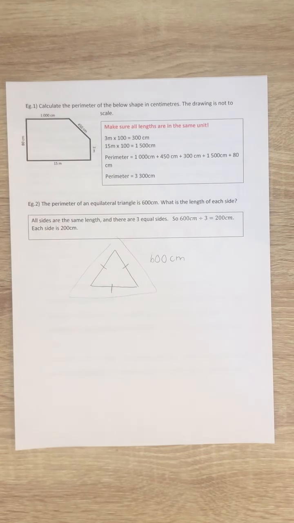So please go practice these perimeter questions that I've given you in your textbook. And in the next lesson, we will do area of 2D shapes.